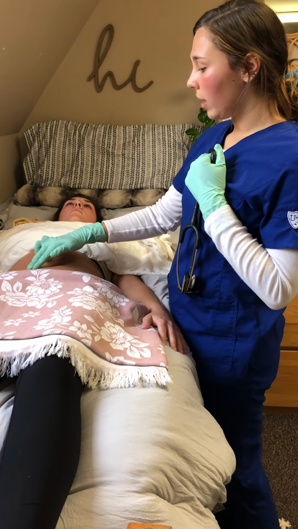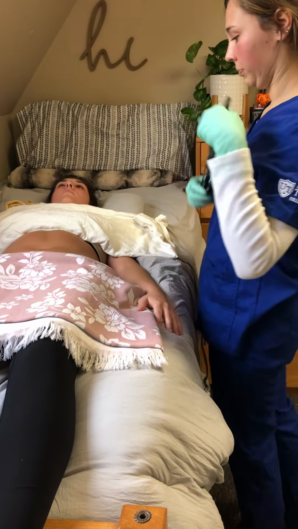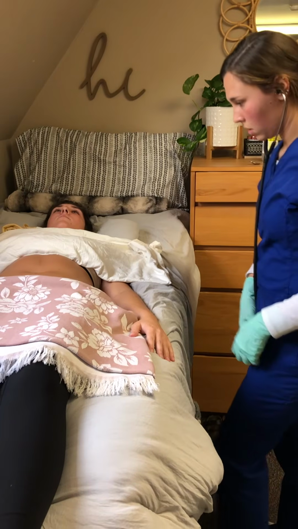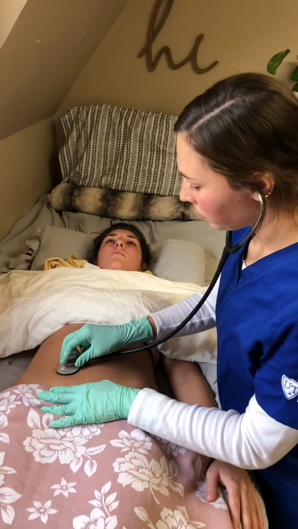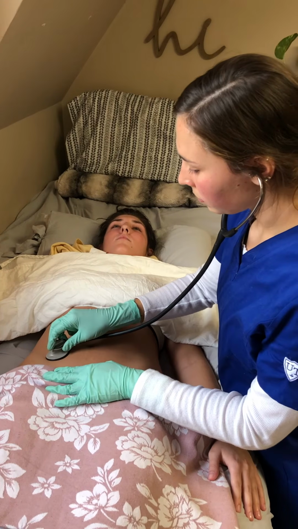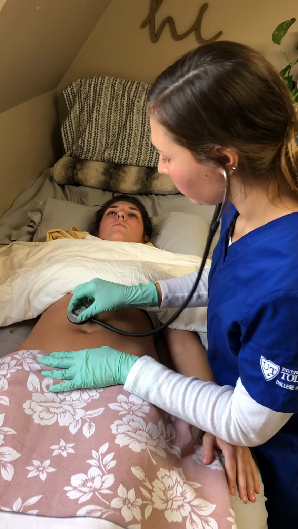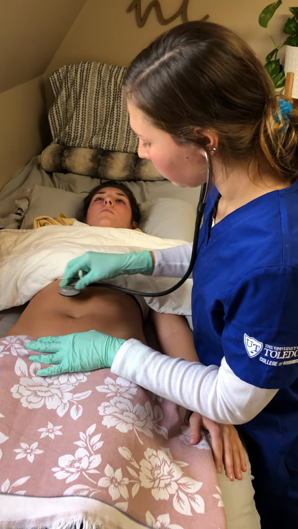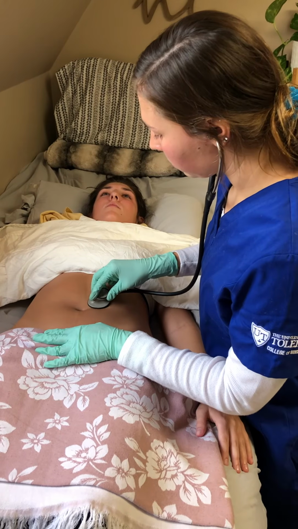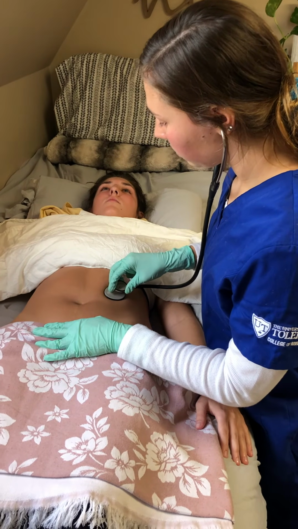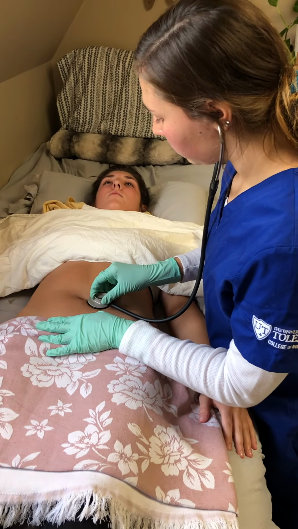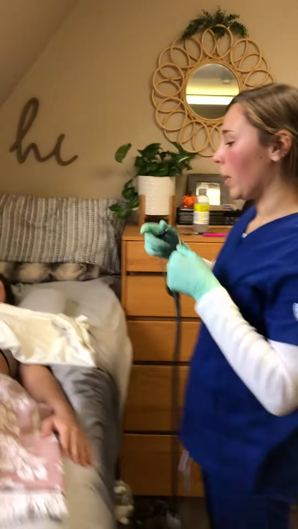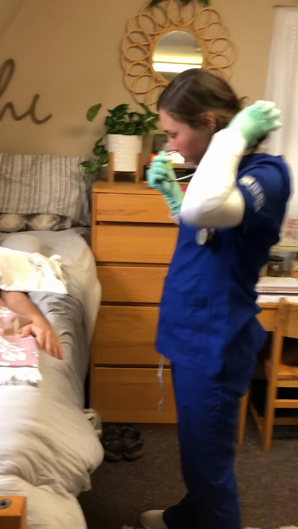So I'm going to start from the right lower quadrant and work my way clockwise. So her bowel sounds are about 8 to 10 per minute.